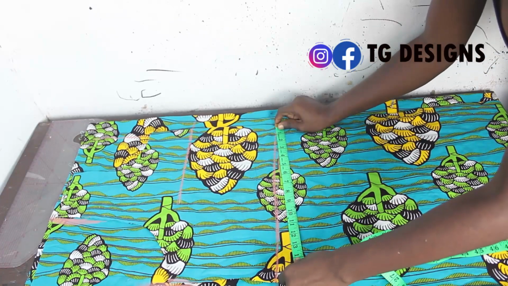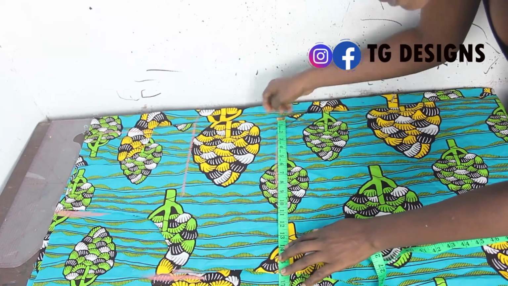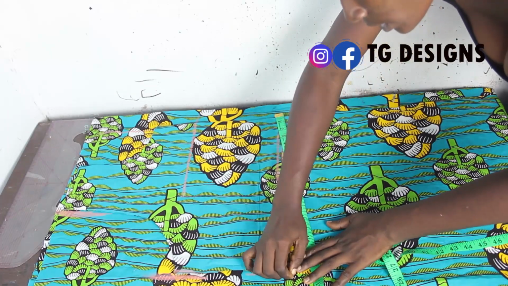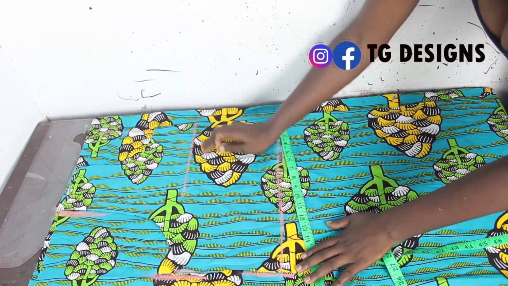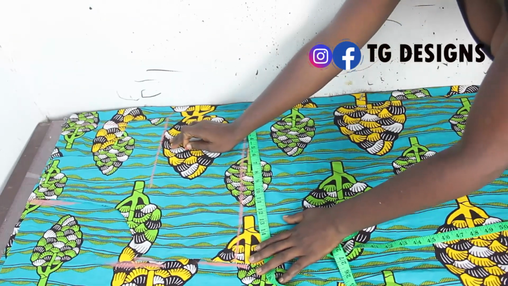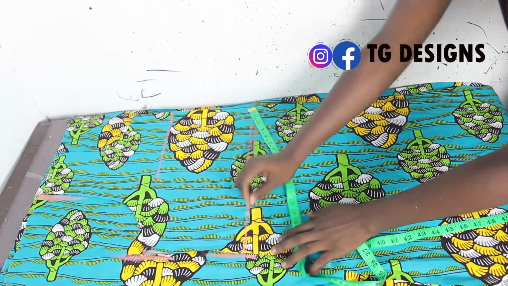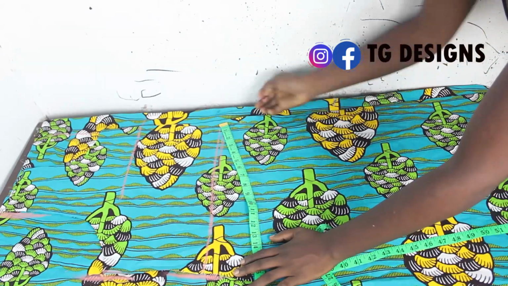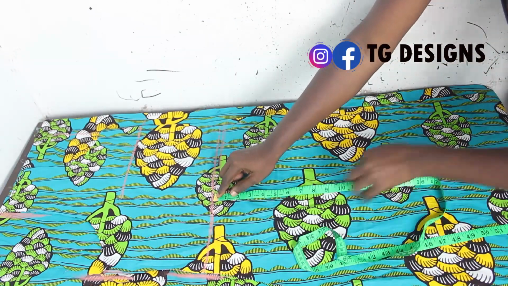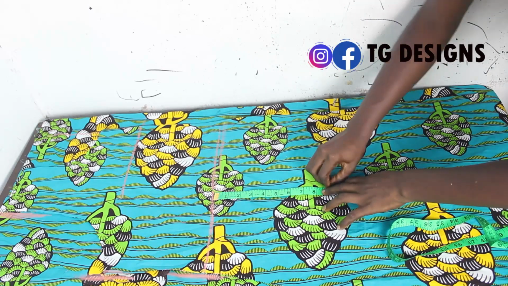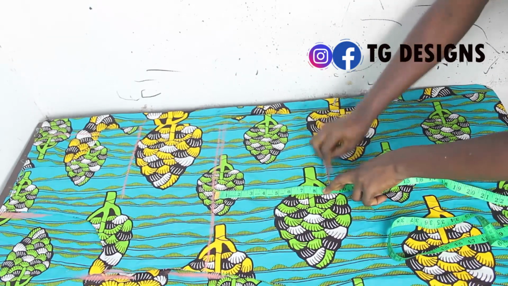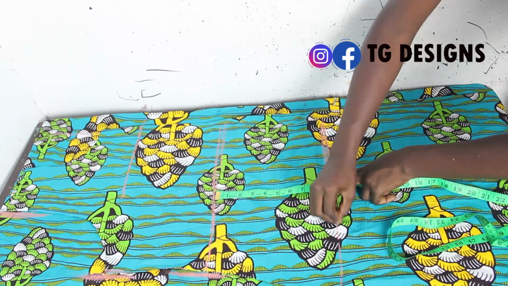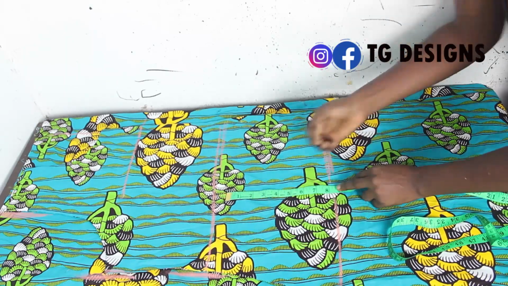So on this waistline now, we'll go ahead and mark our waist measurement, which is 14 inches. Go ahead now and mark our waist. I hope you guys can see it, but okay, I think it's clear. Now waist to hip, the distance from waist to hip is 9 inches.